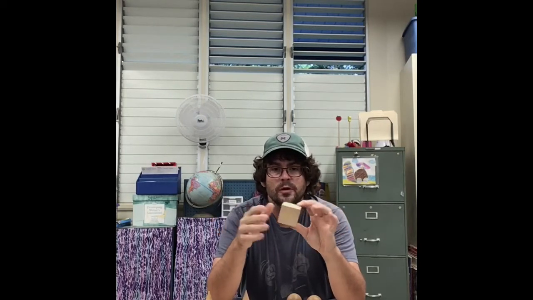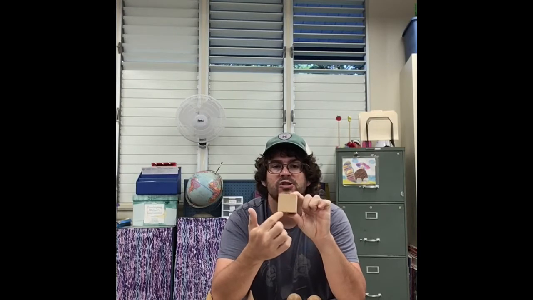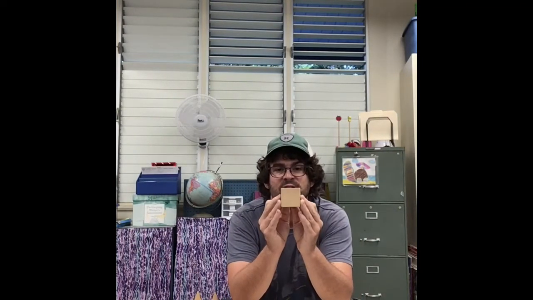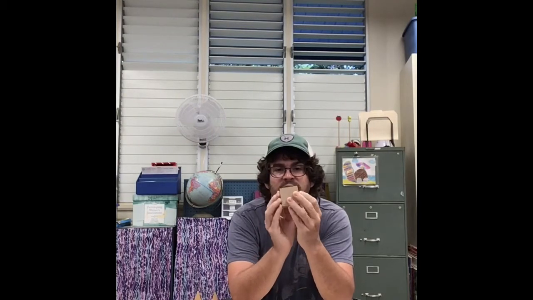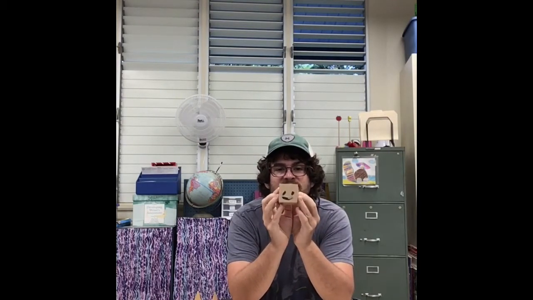This is a cube. A cube has a square surface on each side. It's got a flat surface on each side, so it can stand up on its own. There it is, standing. And it's got that same surface no matter what way I turn it, except for on this side, it's got the happy face. So this is a cube. It doesn't roll when you try to roll it. It just stops right where it is.